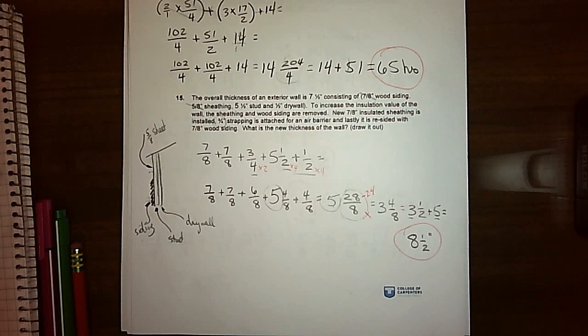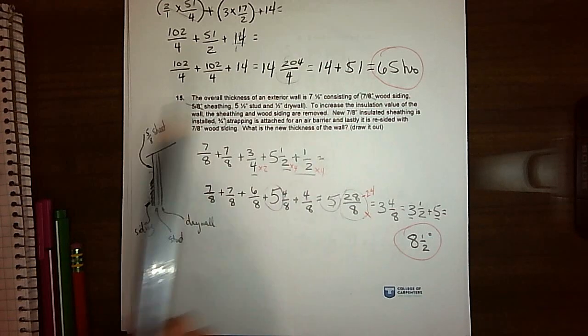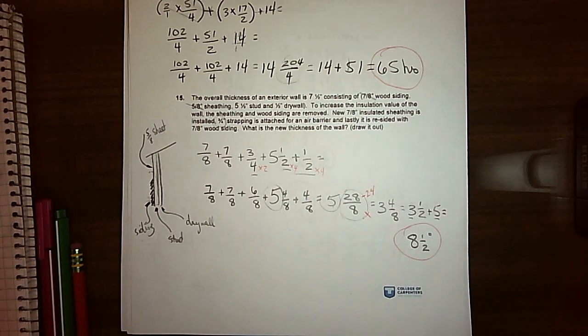This was the long way through. Essentially, you probably could have just added on the 7/8 and the 3/4 to the whole thing. But there's our scenic route.